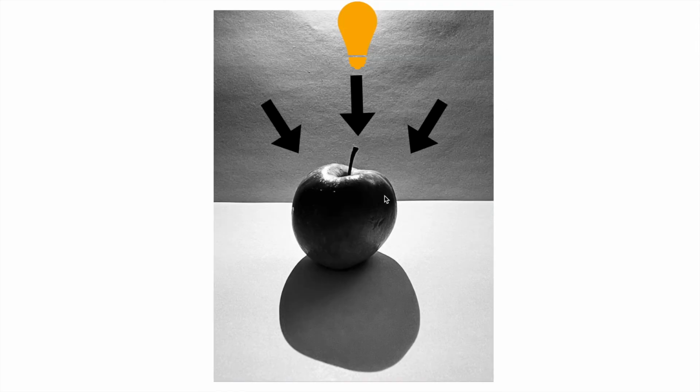Here you can see that where before the light was shining directly onto the apple, here the light is behind the apple and it's like backlighting. And that is why the shadow is standing in front of the subject, okay, from where you're taking your photo.